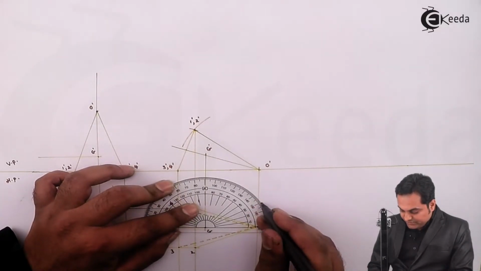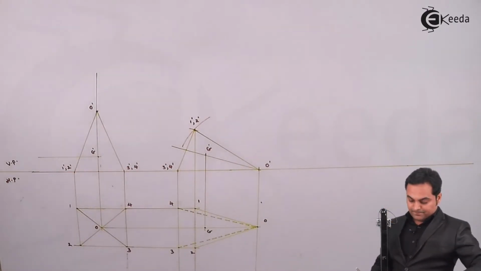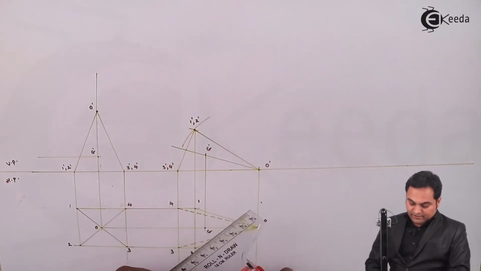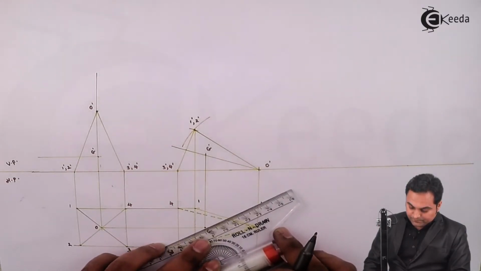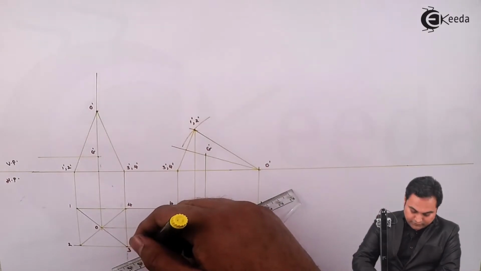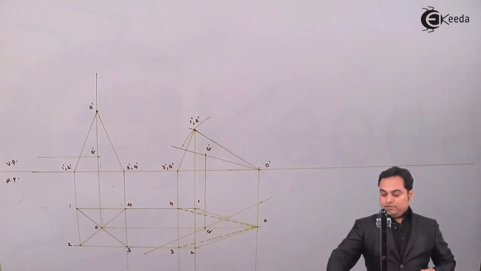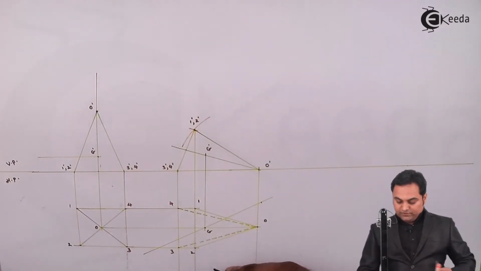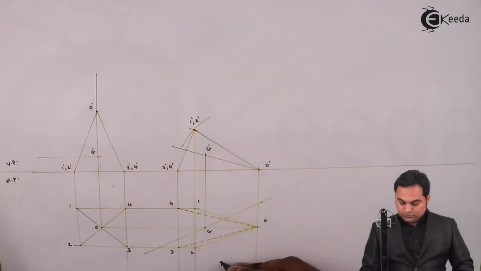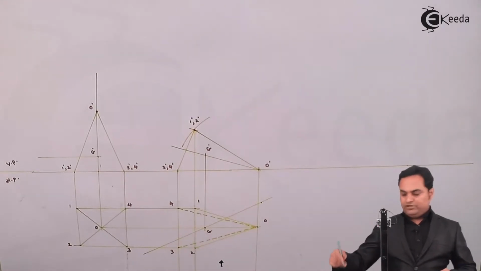So I am measuring 30°. With VP it is seen in HP, and now we can see that the apex will be removed. Drawing a light line. This light line shows the cutting plane, and as an observer we are here, so the portion which is close to the observer should be removed while taking the section. So this apex portion will be removed, also it is mentioned.